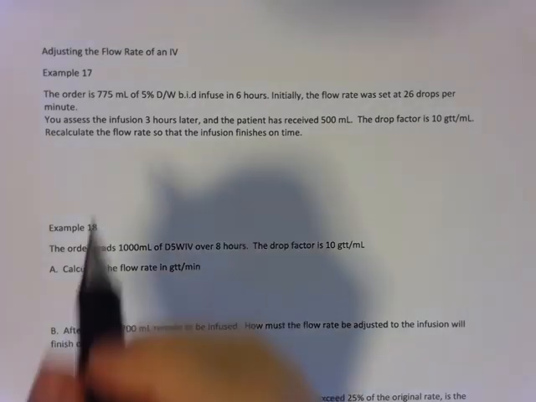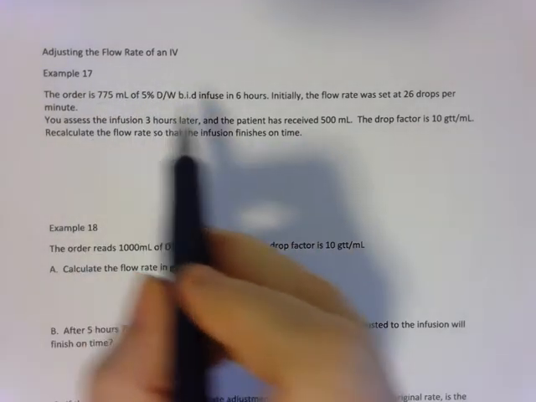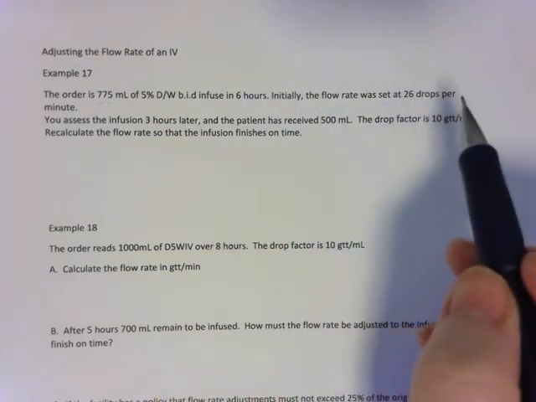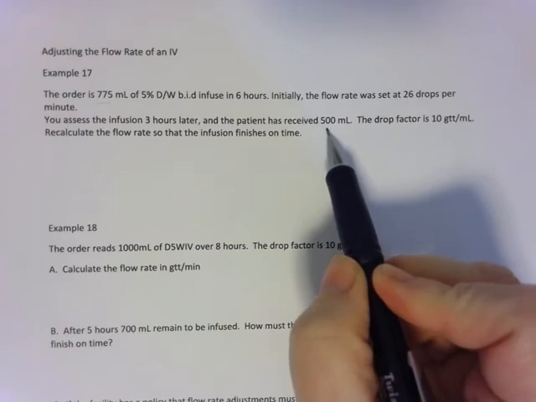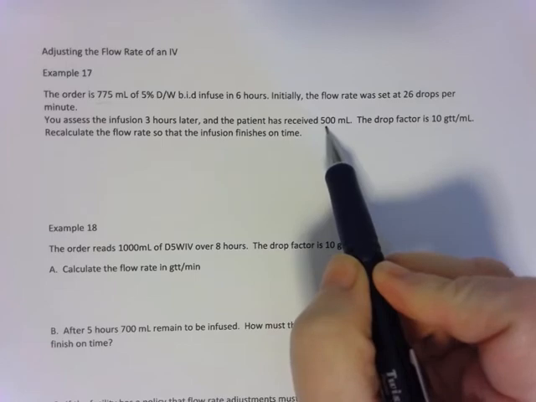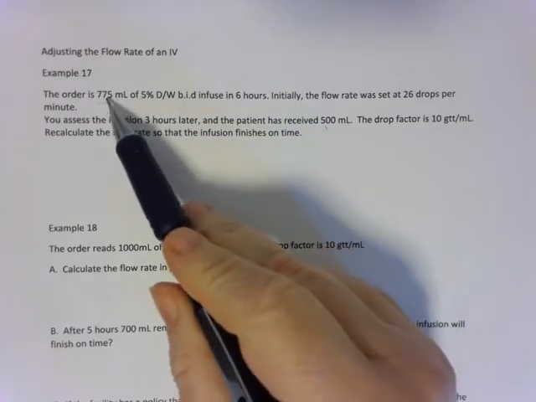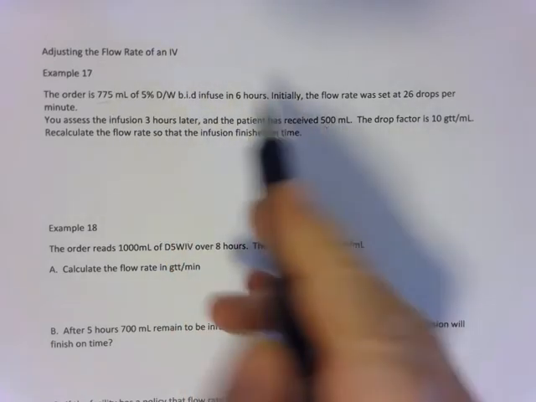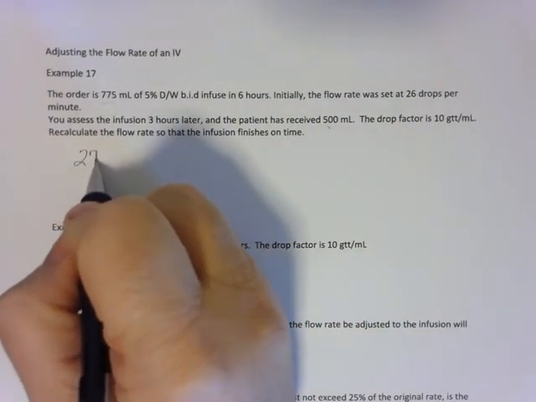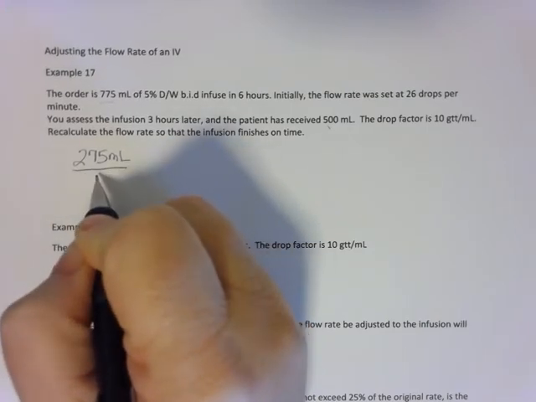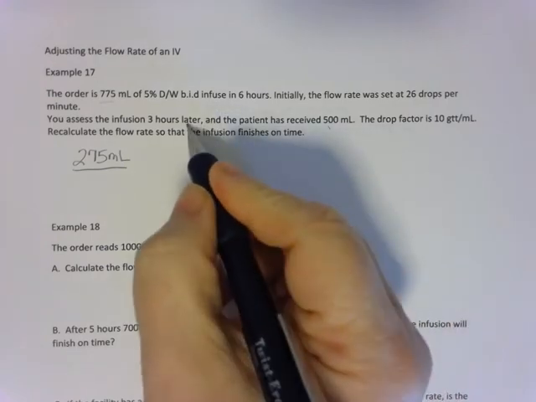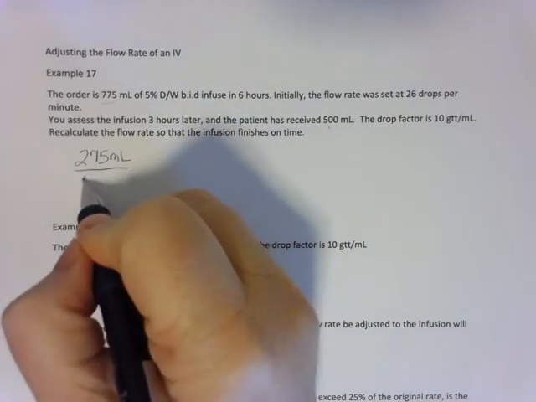Okay, so here we started with 775 milliliters, and then 3 hours later we had 500. The patient had received 500, so we have 275 left. I got that by taking the 775 minus the 500. So we have 275 mLs left 3 hours later, so we would have 3 hours to go.